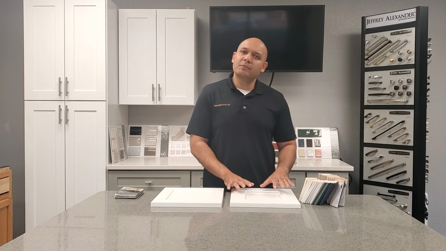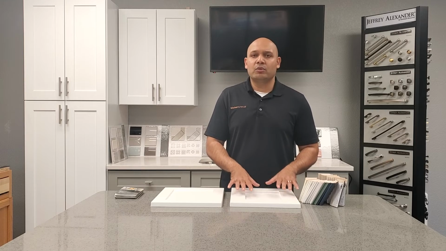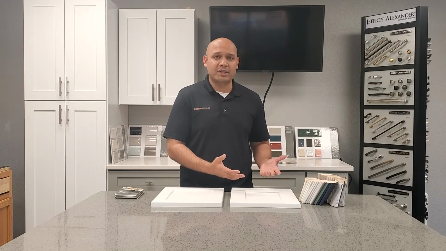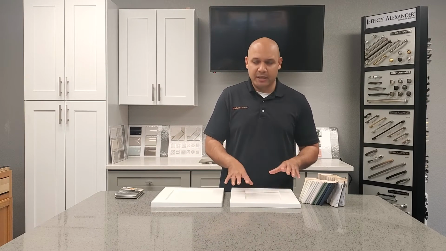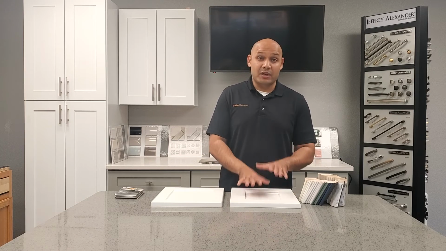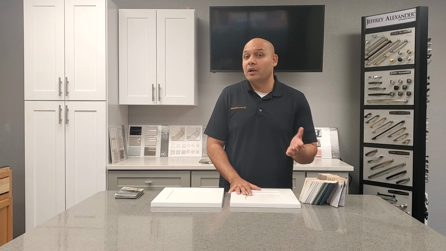You can also do custom color paints on this door right here, because it's a natural raw wood, you can apply any paint color if you can match it. A lot of vendors are able to match the color and paint it the exact color that you want. That's another advantage of this door. You can get it really custom to the color that you want.